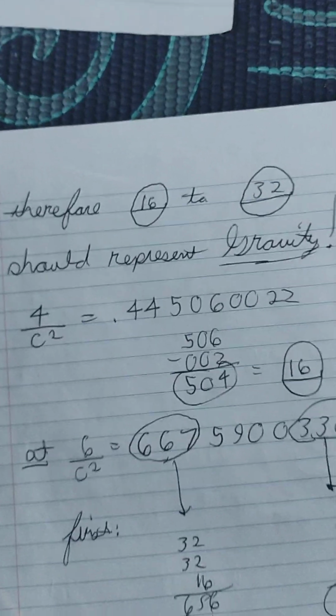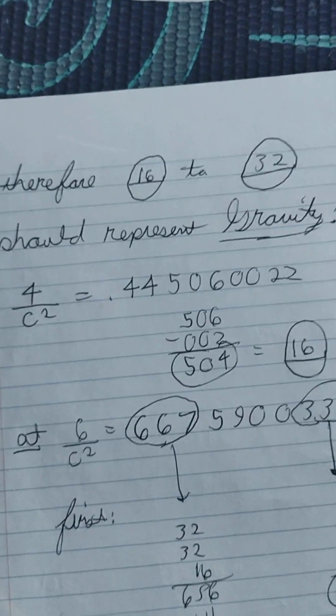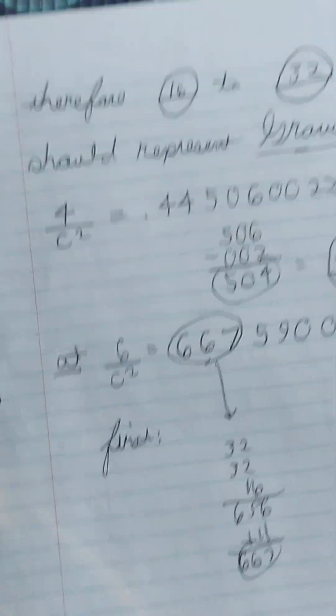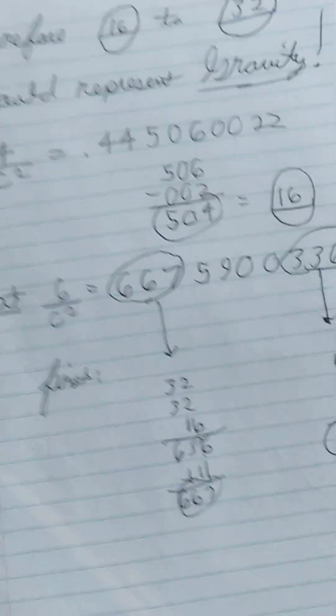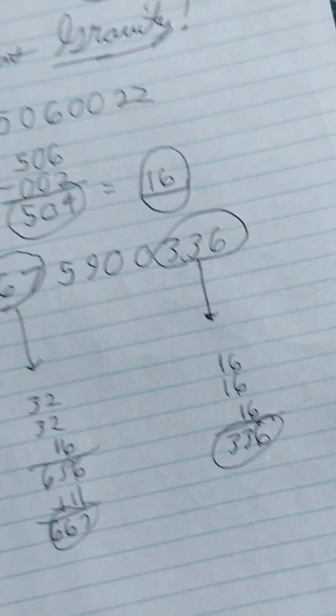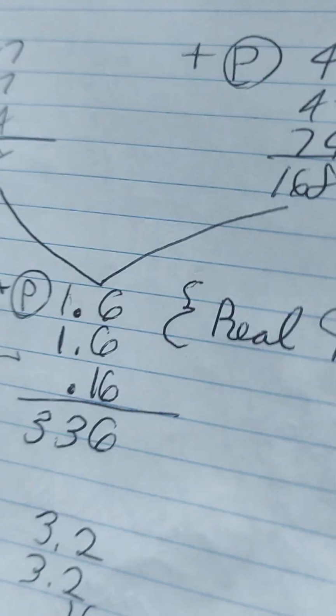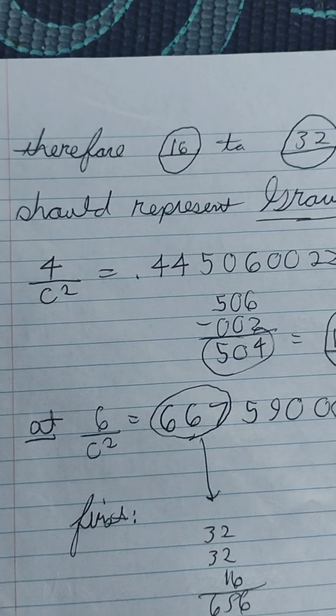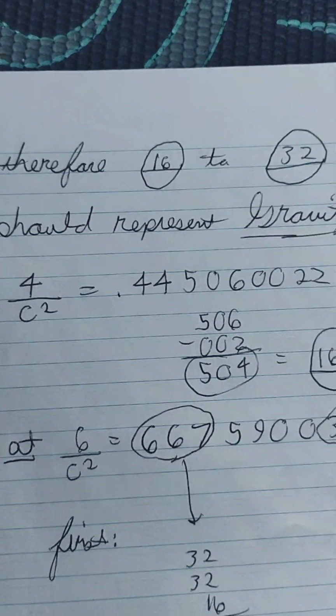So put a 4 over there and you get the 504, which is 16 times 315. And if you put another multiple of 2 in there, you get gravity itself, 667 and 336, which is our original muon lepton.